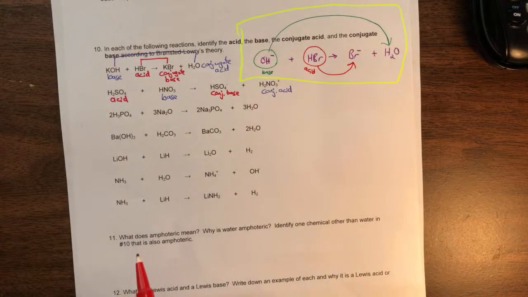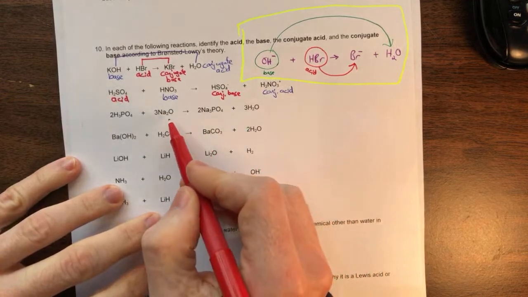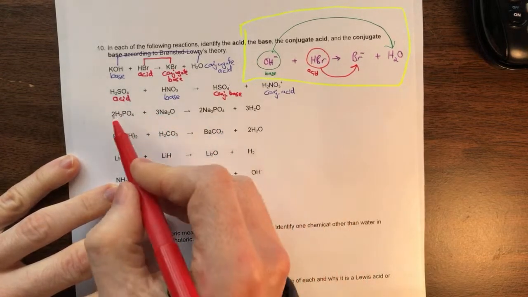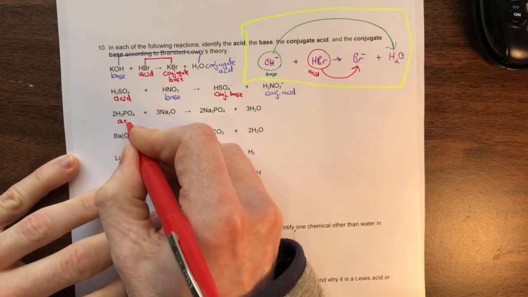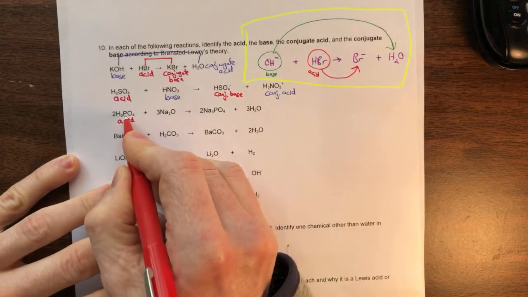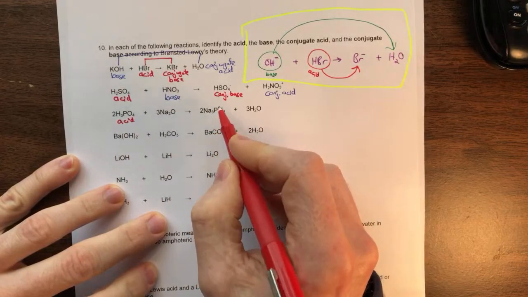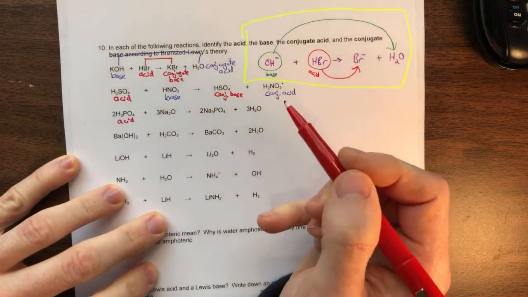So we have something strange looking going on here because we don't have an OH minus, but instead we have an oxide, which oxides are even more powerful bases. And so what do we have? This is phosphoric acid, which is going from H3PO4 to Na3PO4. Again, we can literally ignore that sodium to see what's going on.